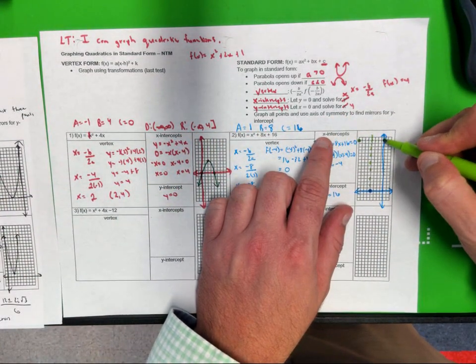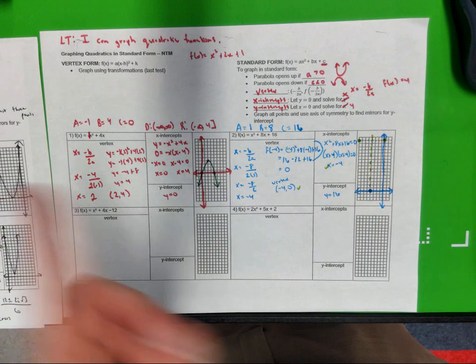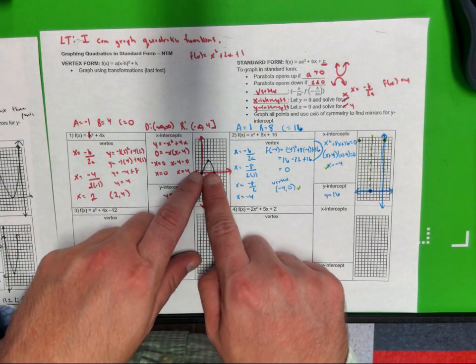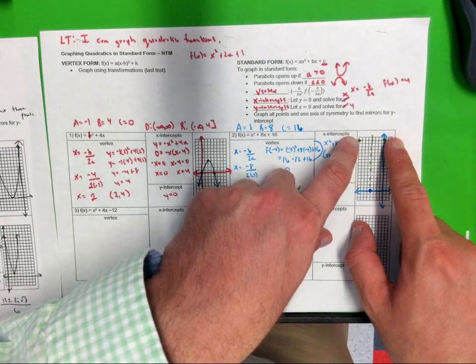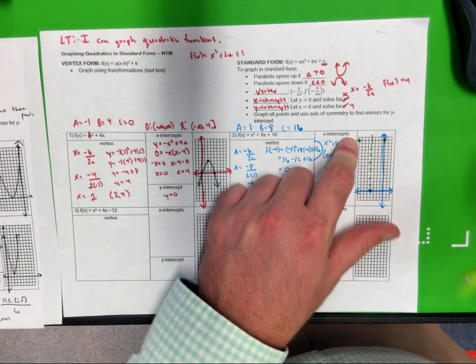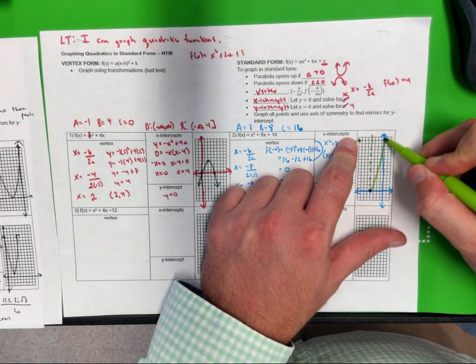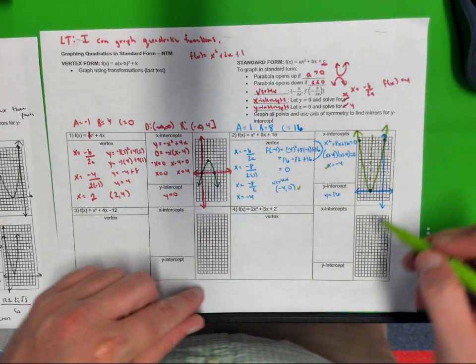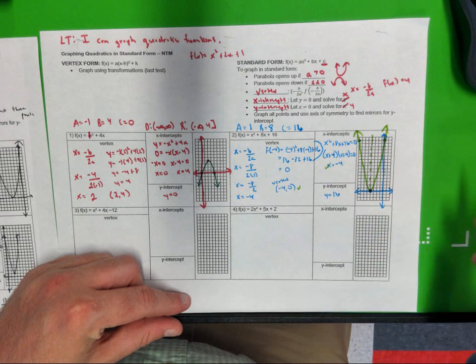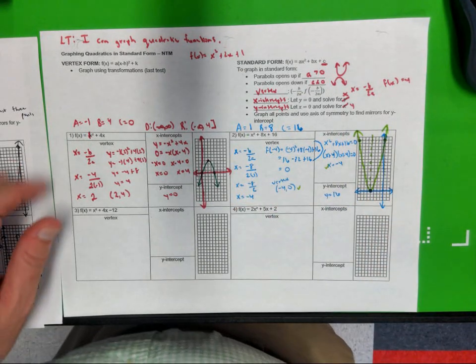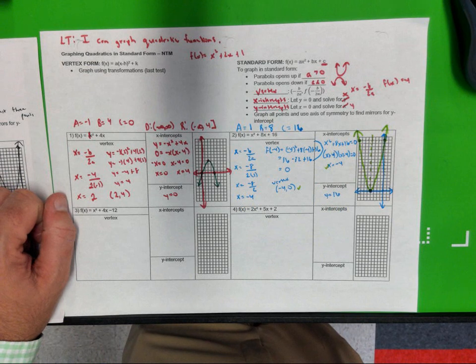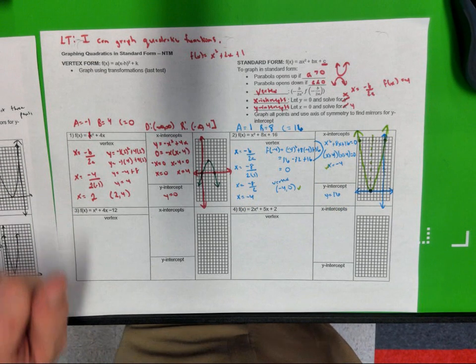Now I have 3. So any point besides the vertex has to have another point. Like this point had to have another point because it's symmetric. Okay? This point, this point. This one doesn't because it's the vertex. So now I'm going to draw my graph. And I notice I'm going to go open up because your A is a positive value. Okay, we're going to do one more.